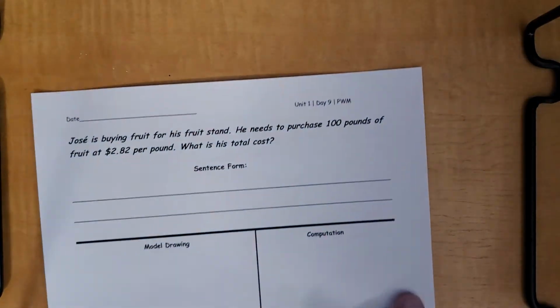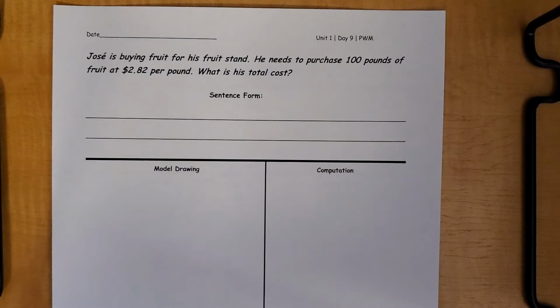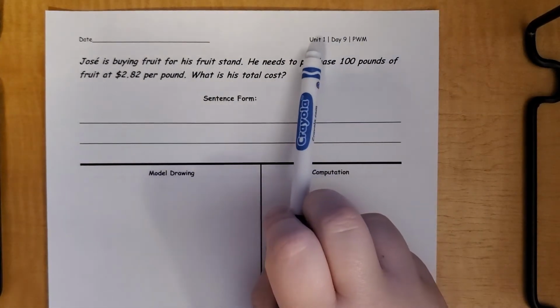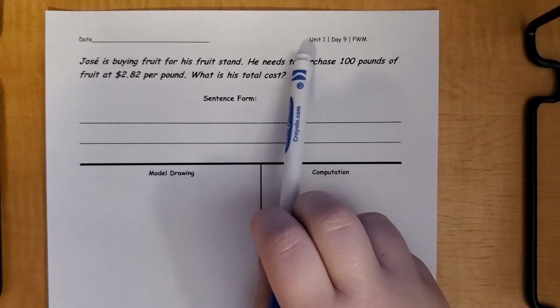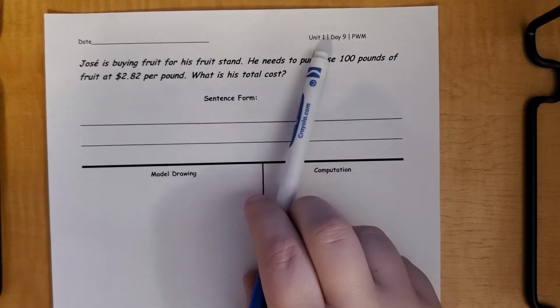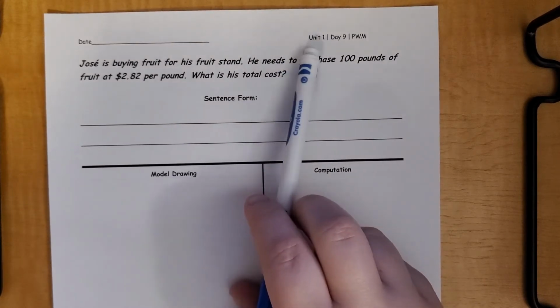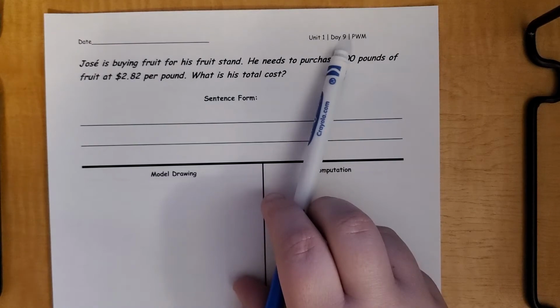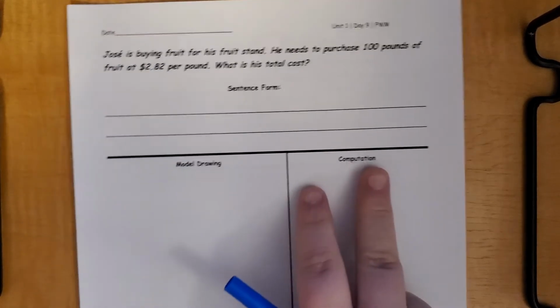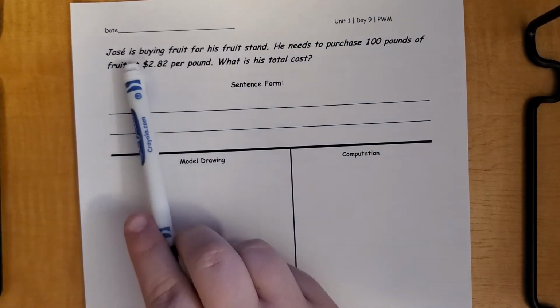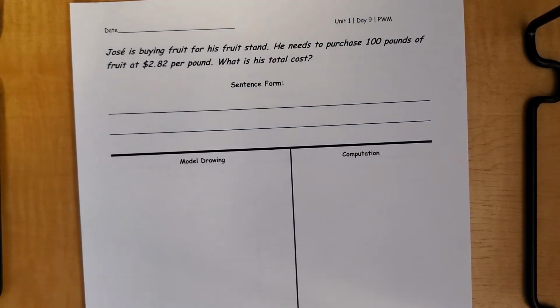Alrighty, on to our problem of the day. Right here, please remember the packets and everything else you have is set up in weeks, but for some reason these story problems are set up in units. So we're still in Unit 1 until tomorrow, and we're on Day 9 because it's our 9th day of learning in this unit. So make sure you have that one out in front of you. We have Jose is buying fruit for his fruit stand. He needs to purchase 100 pounds of fruit at $2.82 per pound. What is his total cost?